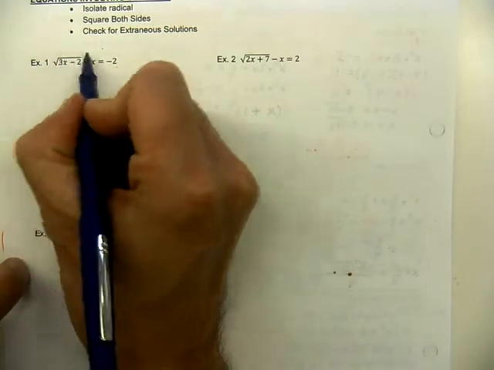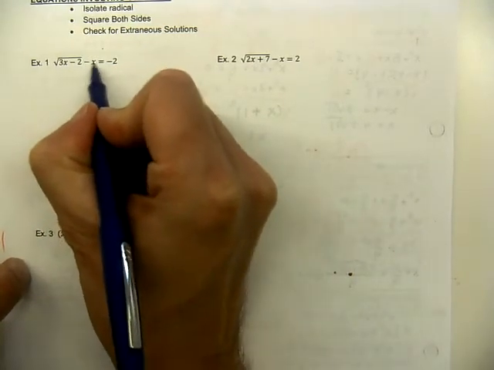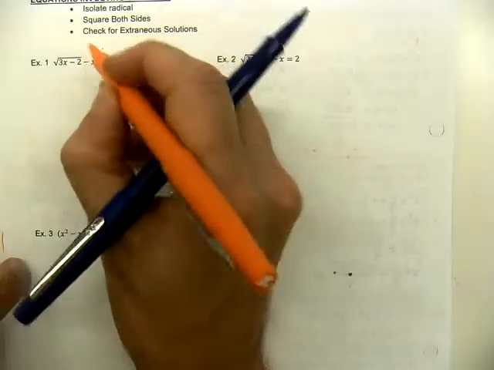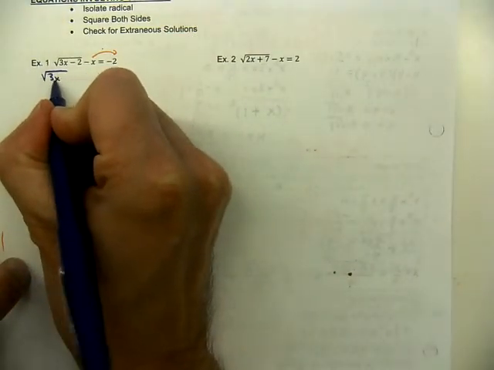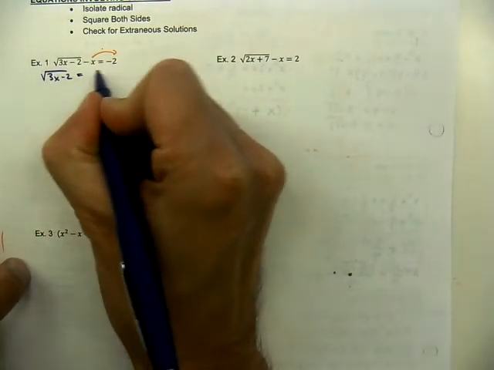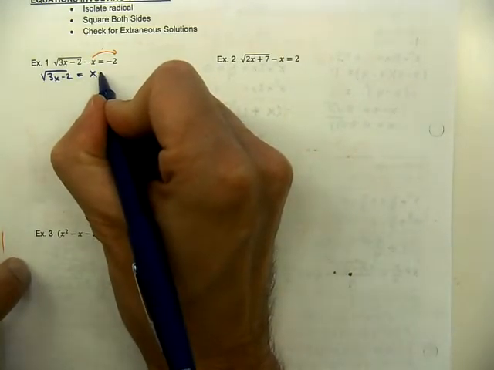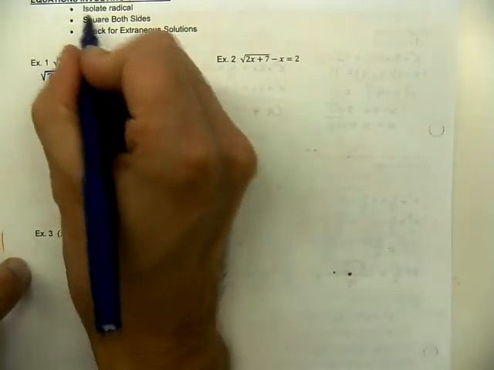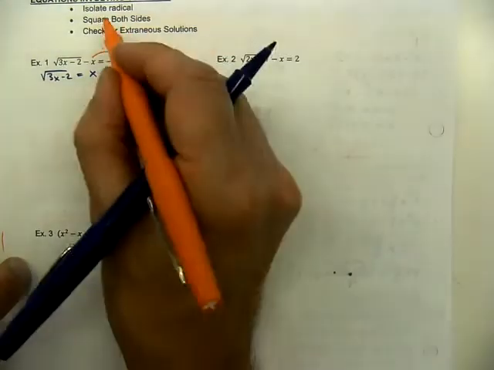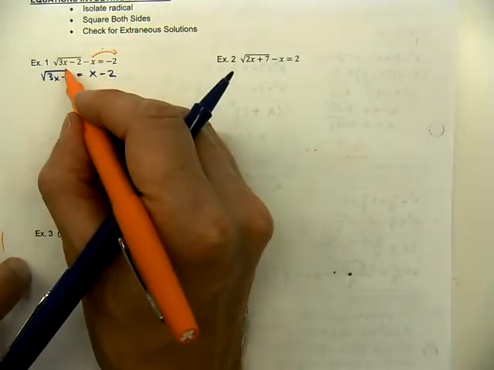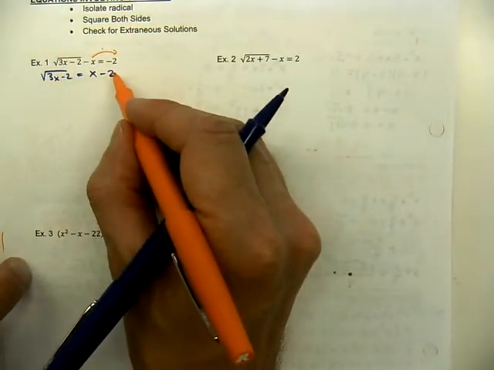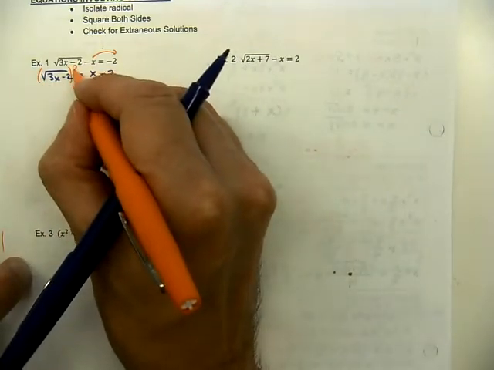So here we have root 3x minus 2 minus x equals a negative 2. We want to move all of the terms to the other side so we can get this radical by itself. So root 3x minus 2 is now isolated, setting that equal to positive x minus 2. We're going to square both sides, but you have to be careful. Don't square each individual term. You have to square the entire side.